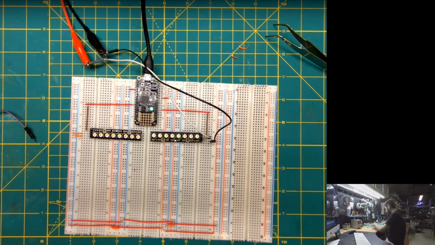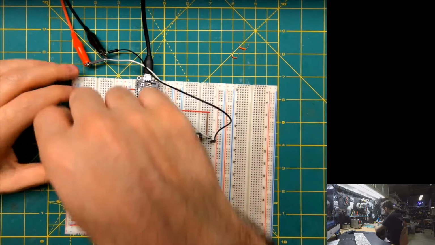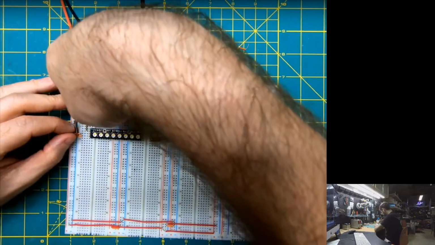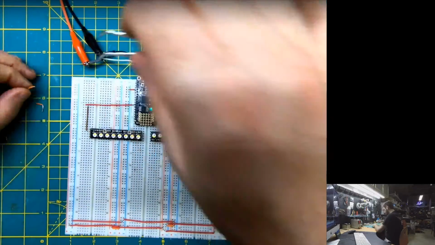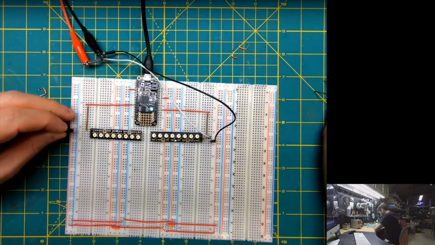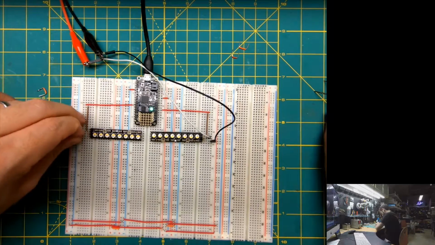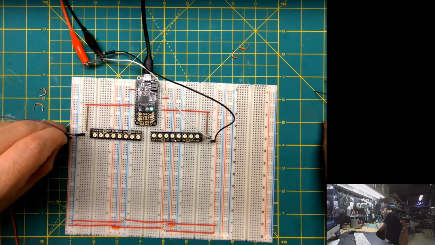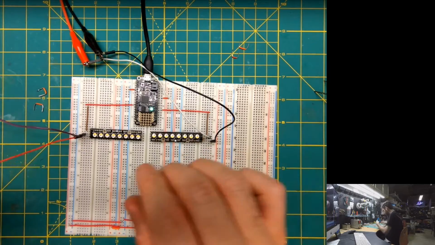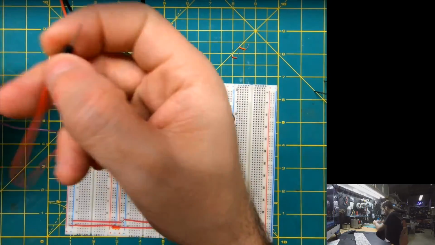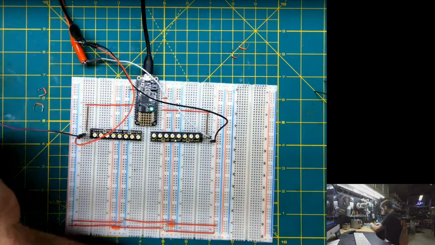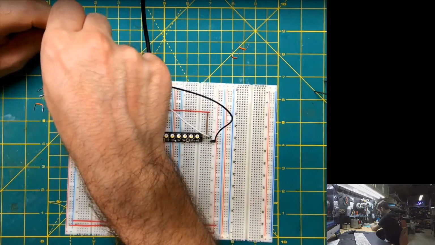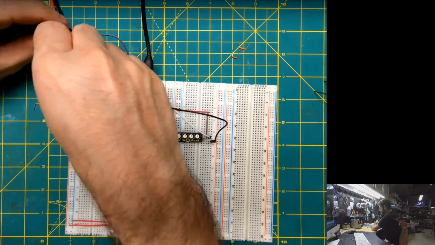So what does this tell us? Is that... so power and ground. Ground and power.